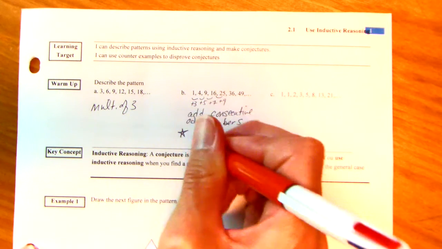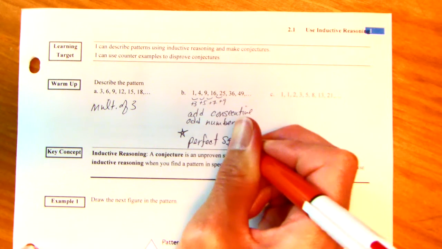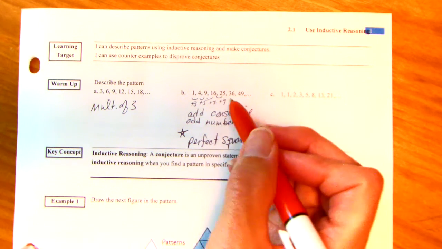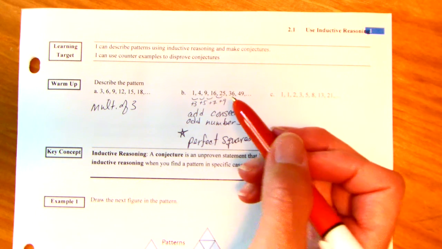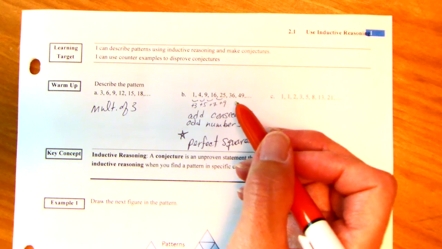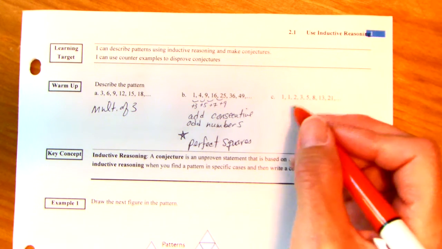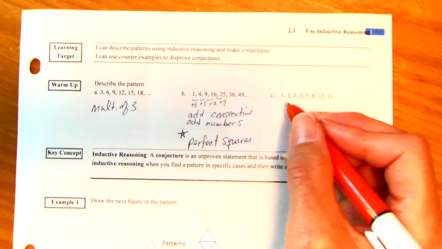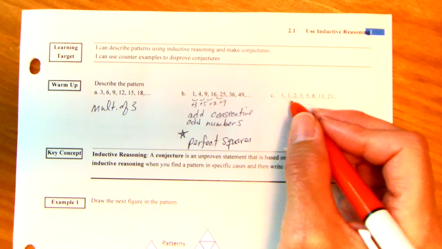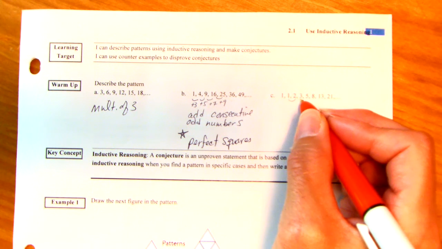So be really familiar with these. It's going to pop up a lot, not only in geometry, but in Algebra 2 and pre-calculus, especially when you do sequences and series. This one's a very famous series or sequence. Aside from here, I can take these two, add them up, and get this one.